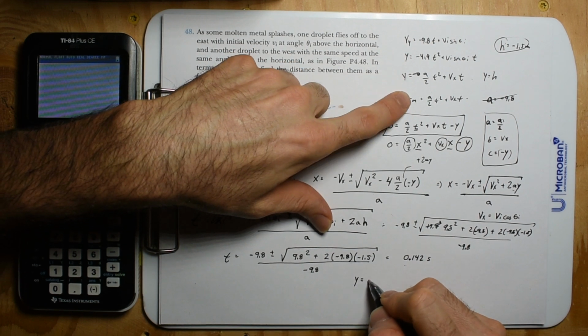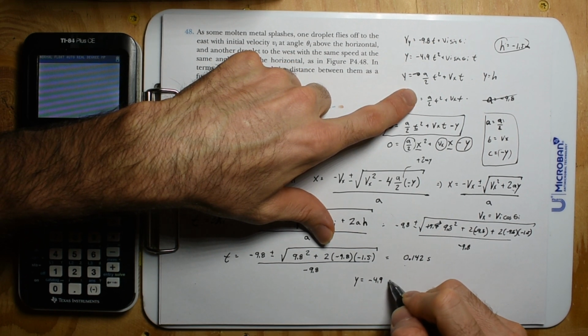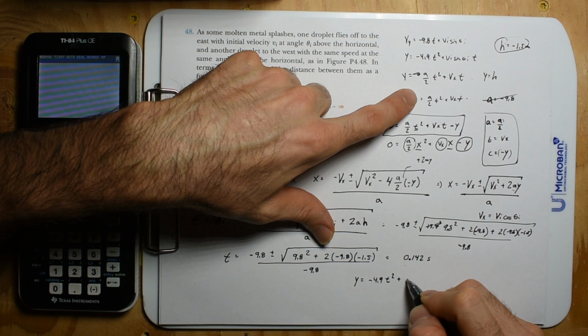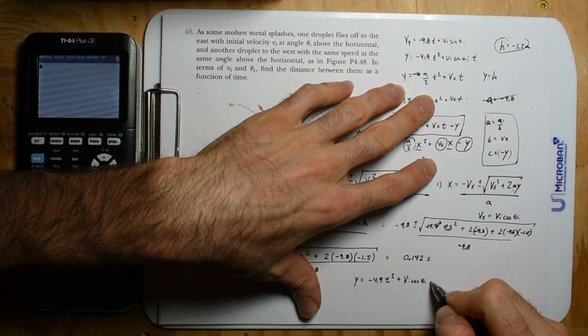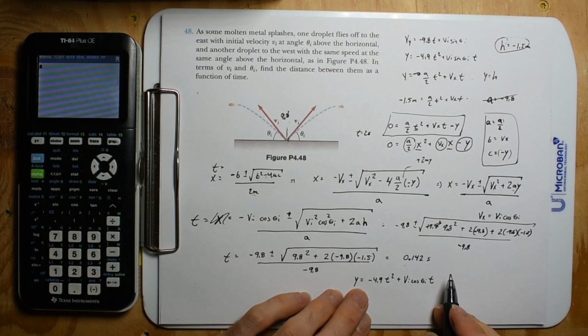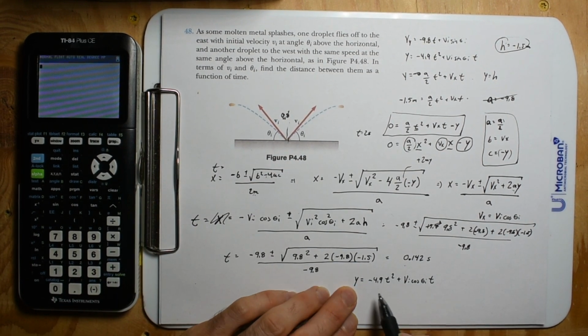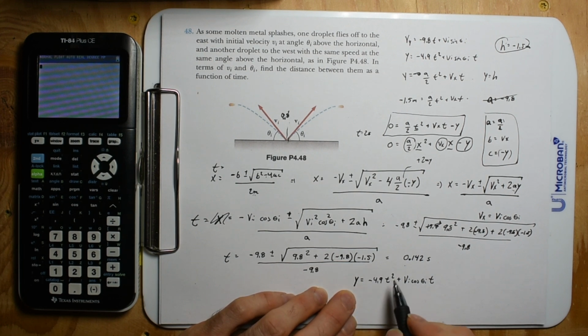Our equation for y is negative 4.9 t squared plus v initial cosine theta initial times time, and we want to evaluate when y is negative 1.5.